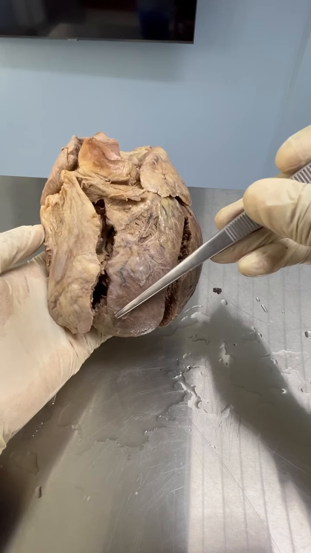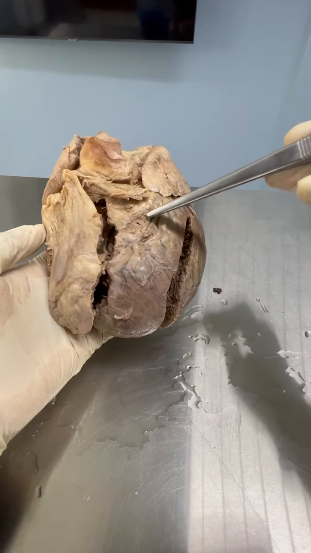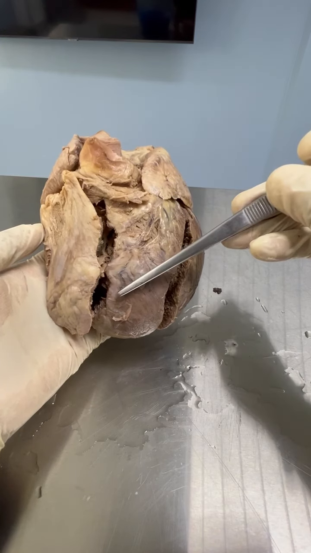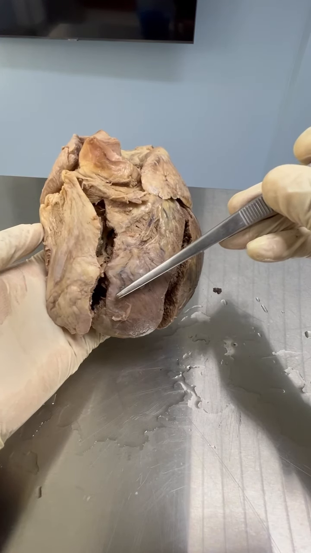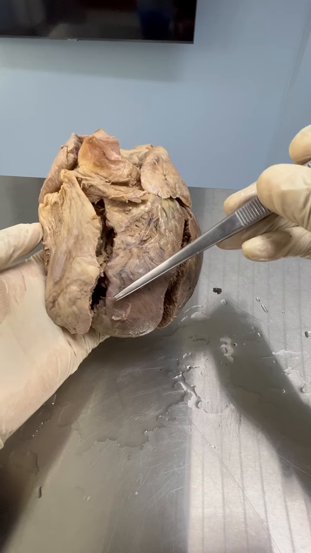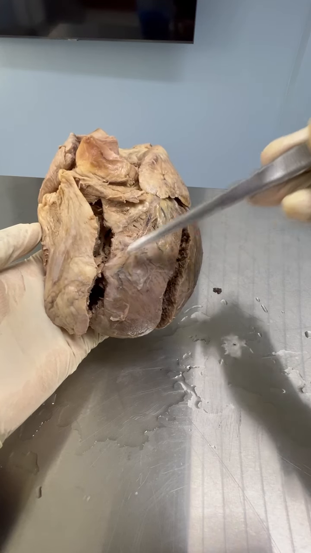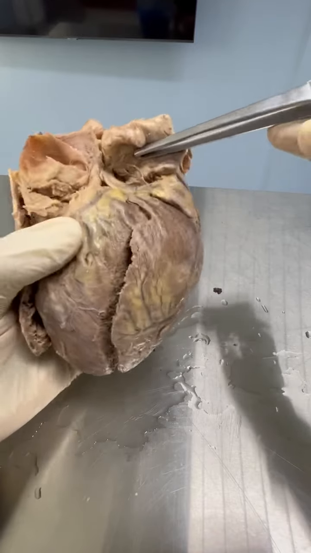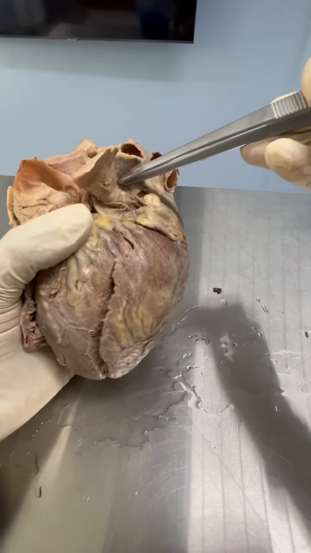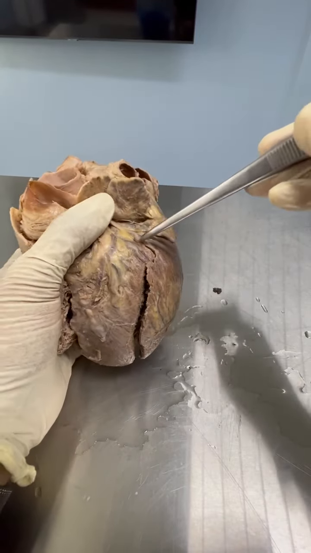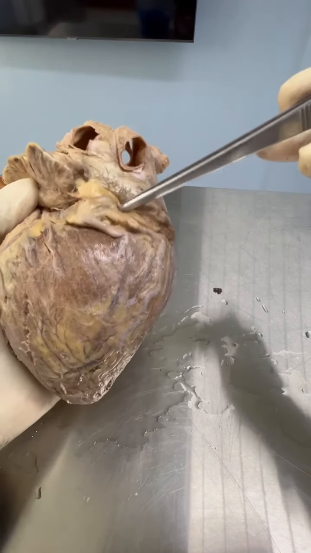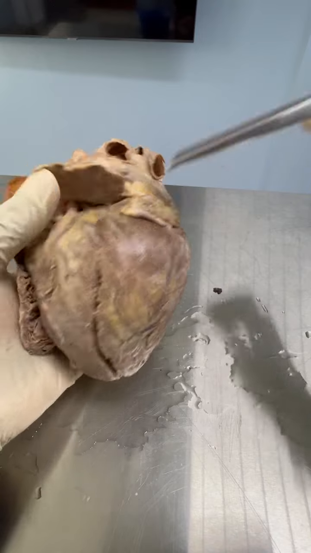Inter means in between the two ventricles. Anterior interventricular artery, or also called your left anterior descending artery. It also has branches called your left marginal artery and left circumflex artery.